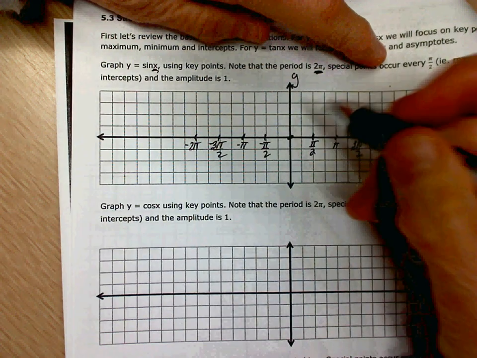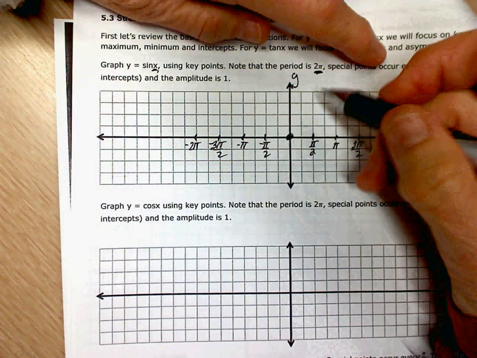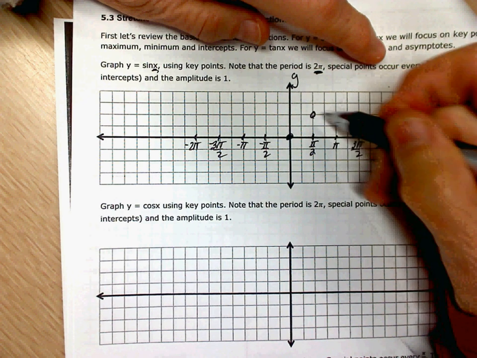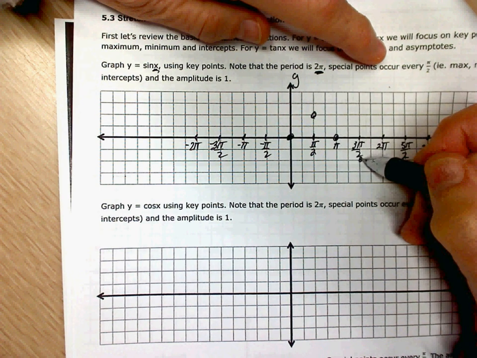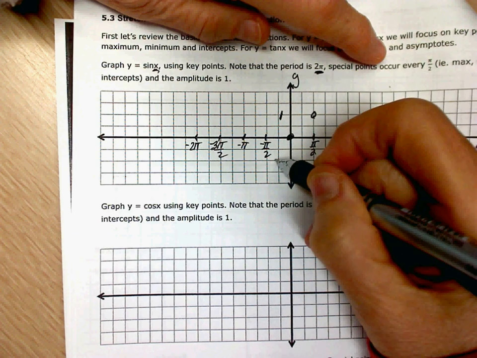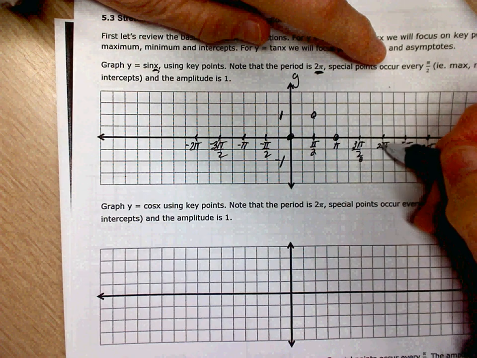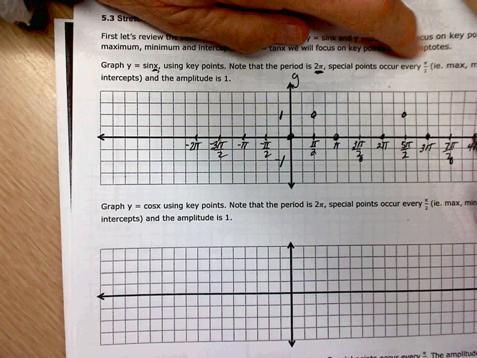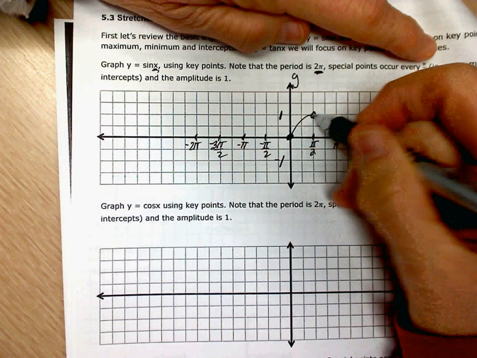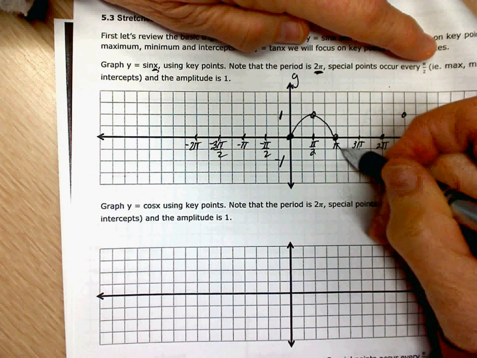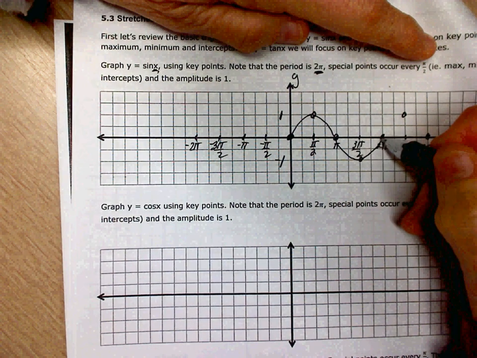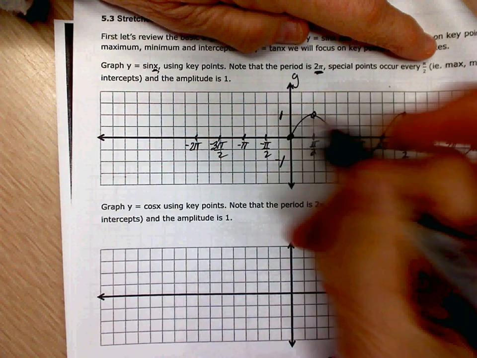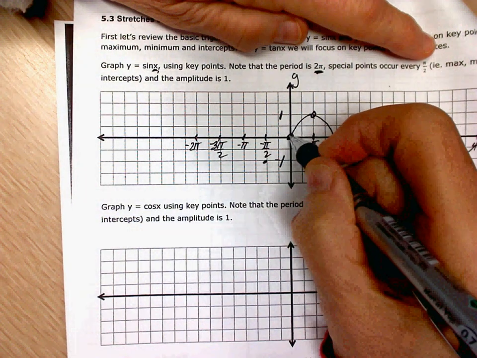Okay, so it starts at 0, 0. Then at pi by 2, sine is 1. Then it comes back down, right? This is 1. This is negative 1. And it goes up, up, down, down, up. And then we continue the pattern on this side.